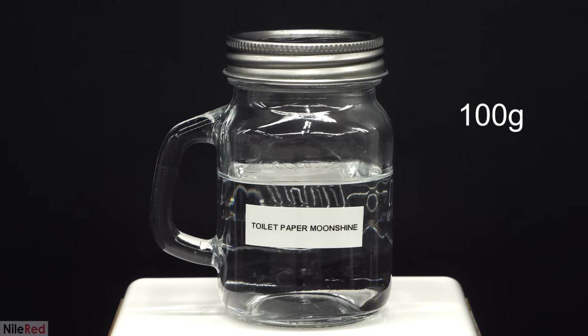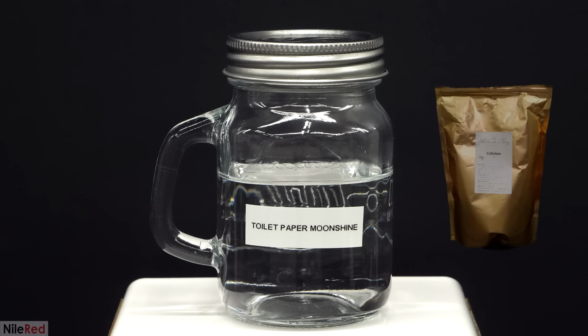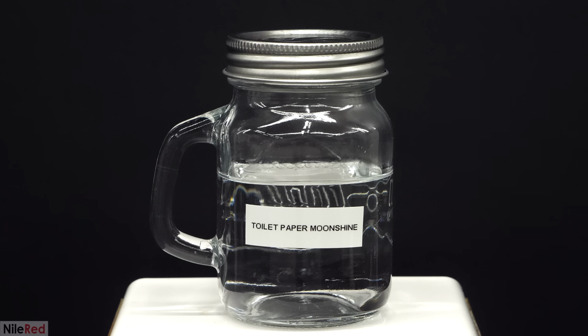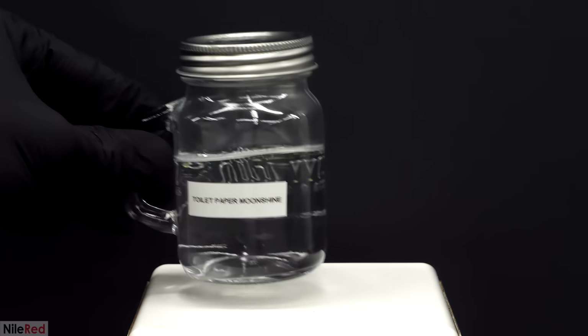I started with 100 grams of toilet paper, and assuming that 100% of that mass was turned into glucose, the maximum yield was about 60 mils. This meant that this whole process was 83% efficient, which to me was suspiciously good. This got me worried that maybe the maltodextrin or the cornstarch that was added along with the enzyme was breaking down as well. Theoretically, cellulase doesn't attack either of these sugars and yeast can't ferment them, but I had to make sure.